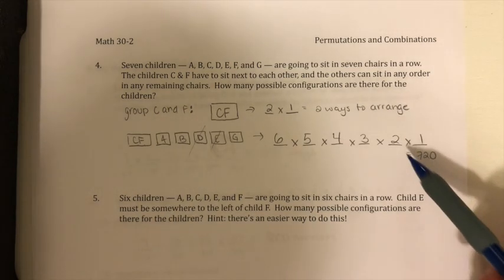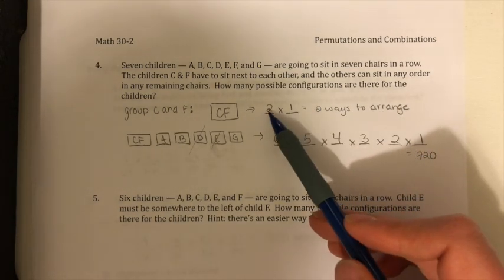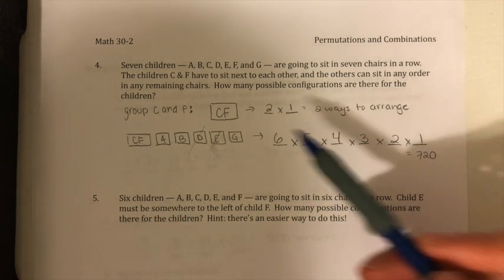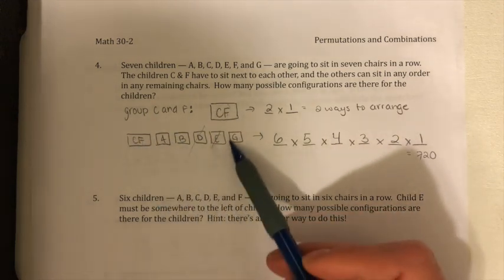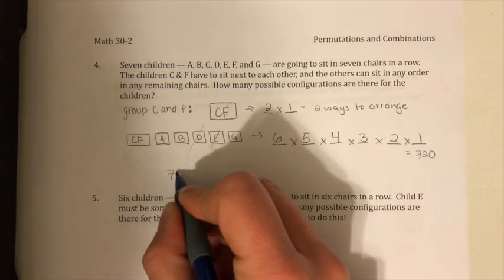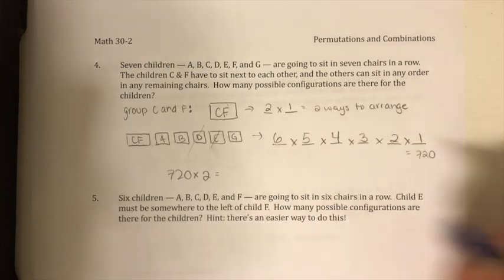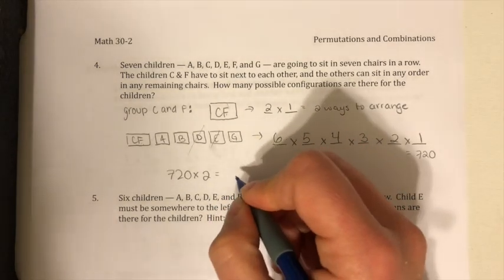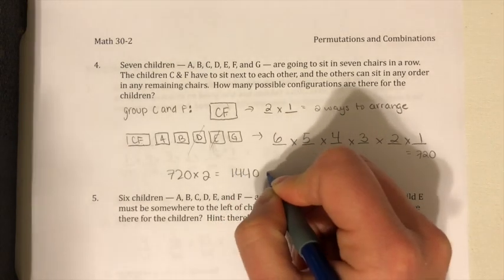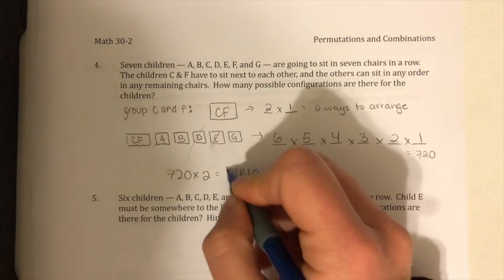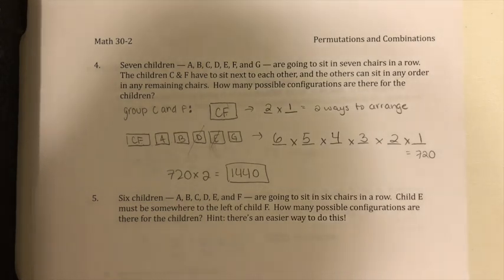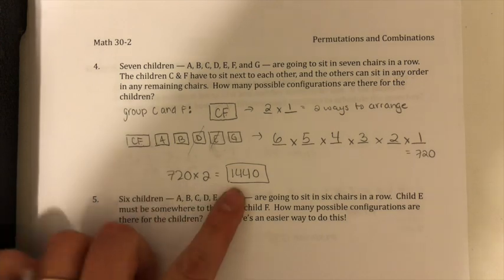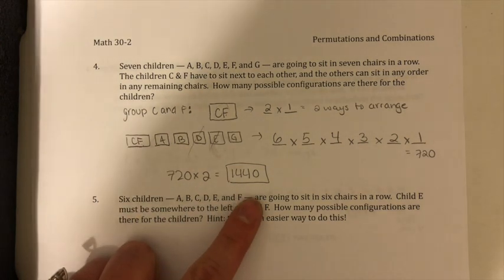Now because these things, if I switch this in here, that's an entirely different combination. So when we have a combination inside of a different combination, we have to multiply the number of times each of those can be unique by each other, and that's going to give us the total different number of combinations. So the number of ways for these 7 kids to sit where C and F have to be together is 1,440.